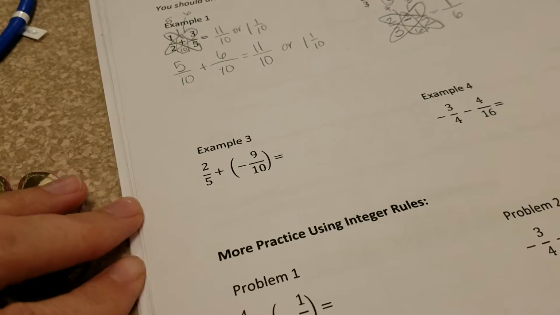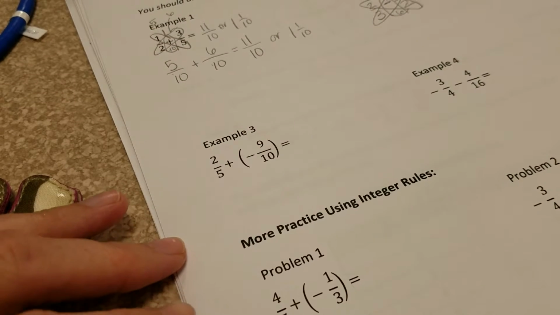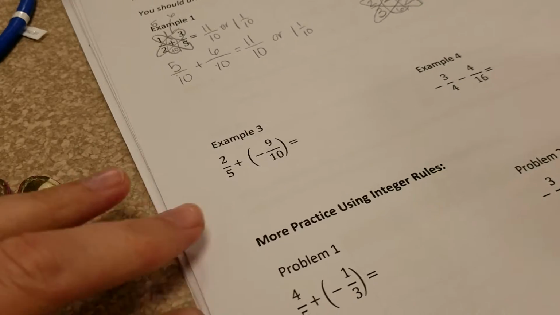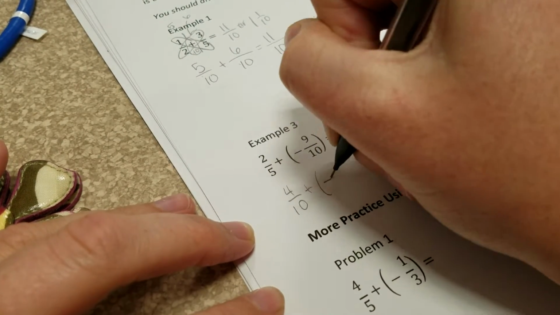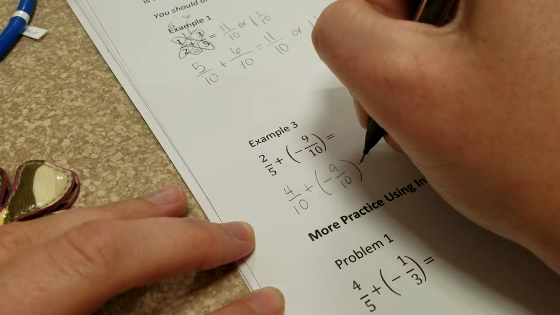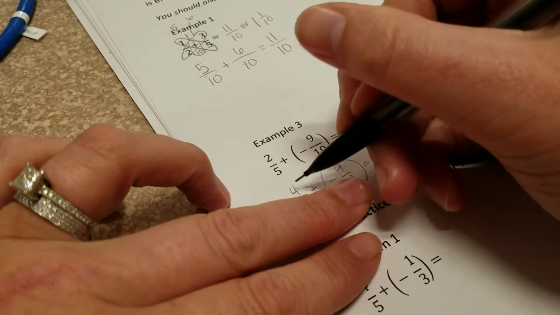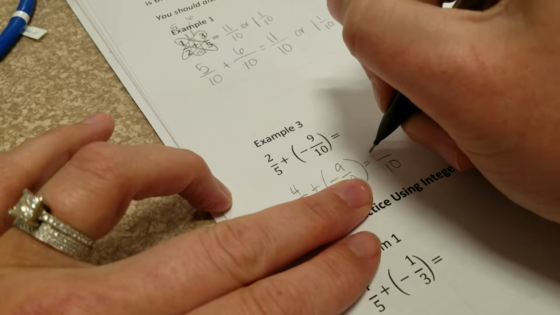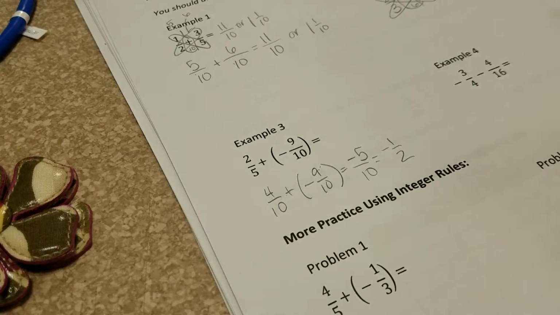Down here at the bottom, we have integer operations here. Before we do that, we need to make common denominators, or your strategy can actually be typing these into the calculator. If you're making common denominators, you're going to notice that you're going to end up with this scenario. 10 will just be your denominator. 4 plus a -9, you have $4, and then you owe me 9. You're still going to owe me 5, which is going to simplify to be -1/2.